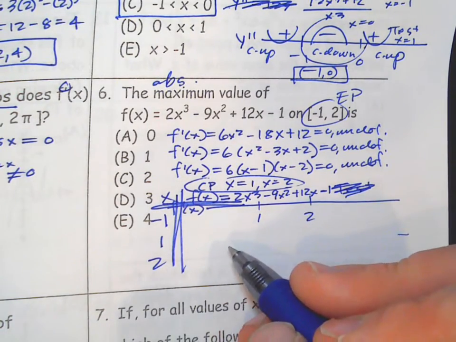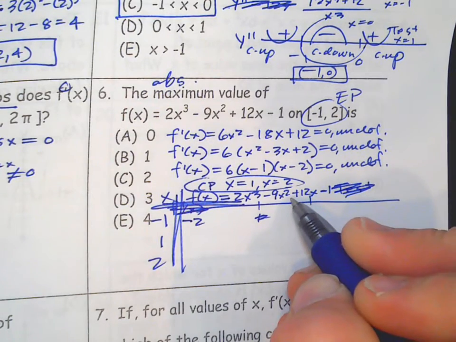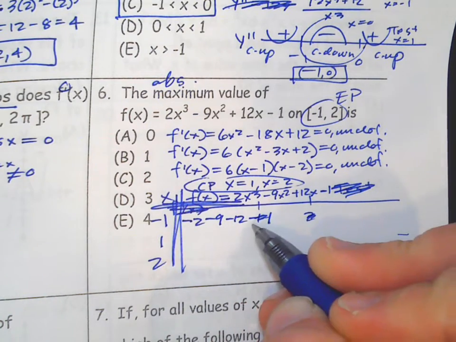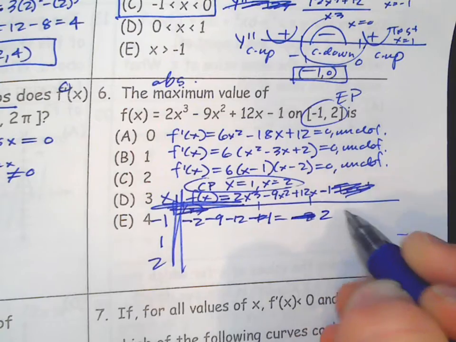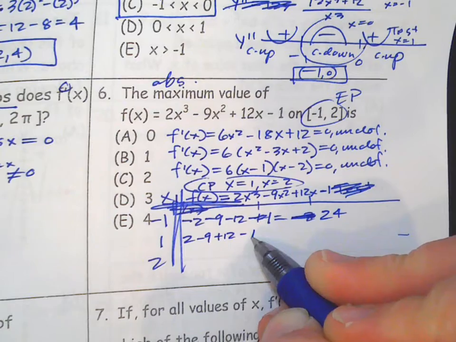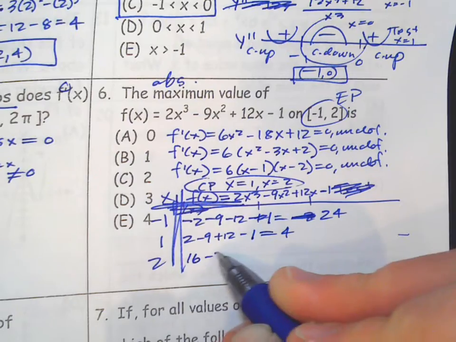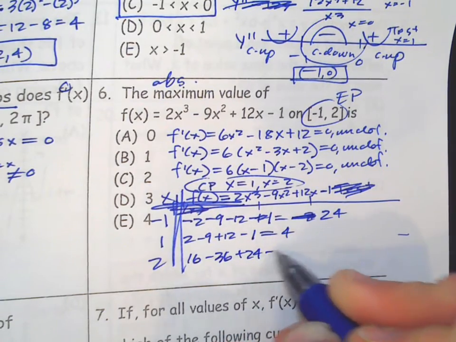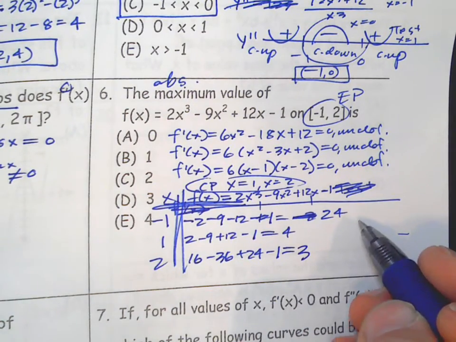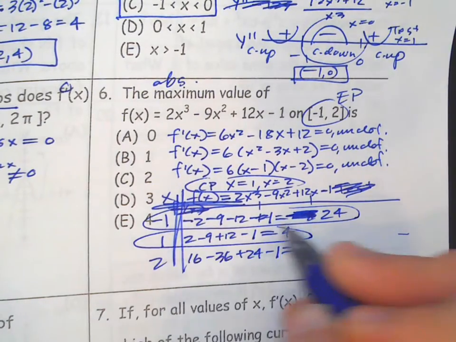So if we plug negative 1 in here, we get negative 2, negative 9, negative 12, negative 1, negative 11, negative 23, negative 24. Plug 1 in, you get 2 minus 9 plus 12 minus 1, negative 7, 5, you get 4. Plug 2 in, you get 16 minus 36 plus 24 minus 1. It's going to be 3. So this is your max.